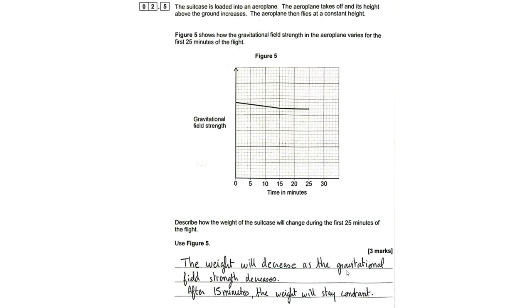So for the 3 marks, you have to tell me this. The weight first decreases, and you have to mention 15 minutes, and then the weight stays constant.